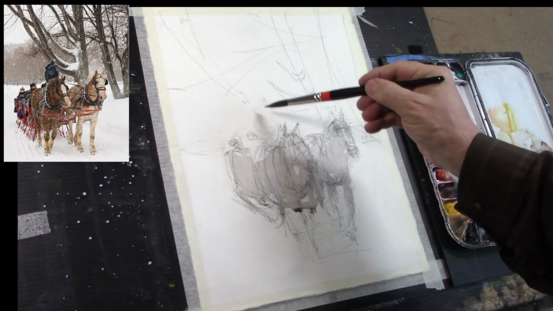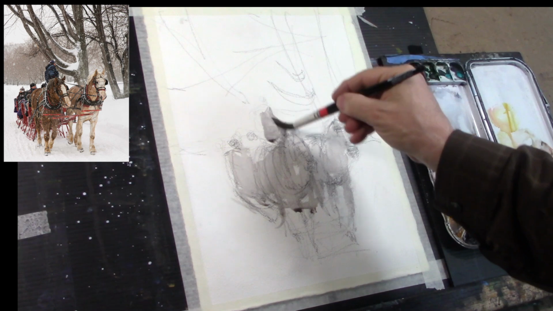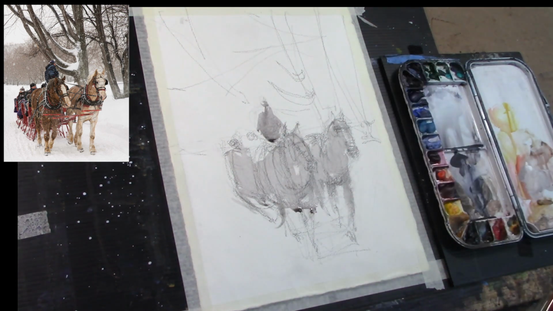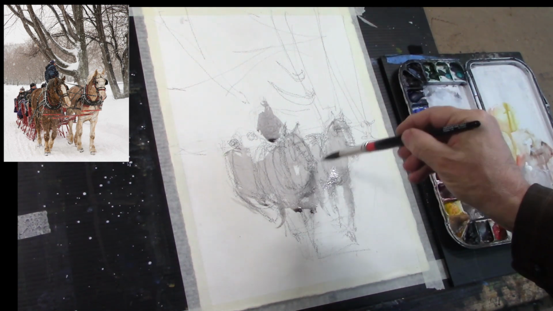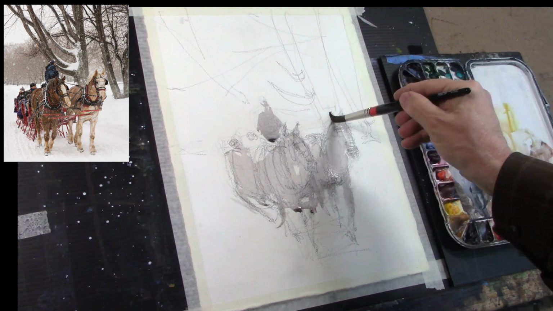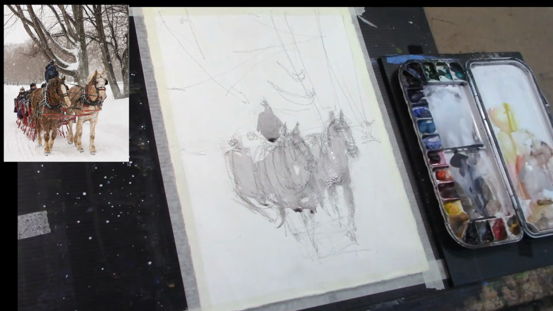And I guess the point of this is to kind of see it in front of us before we really commit to the stronger values. And we can see the joint shapes too. And how they present themselves.